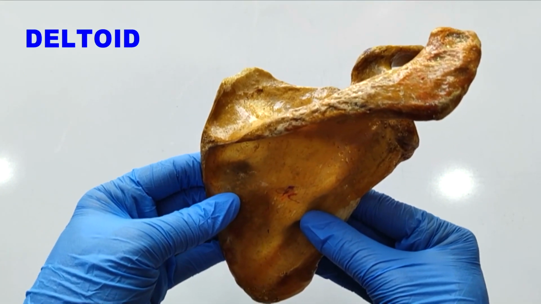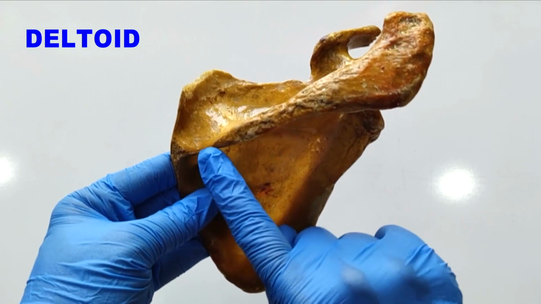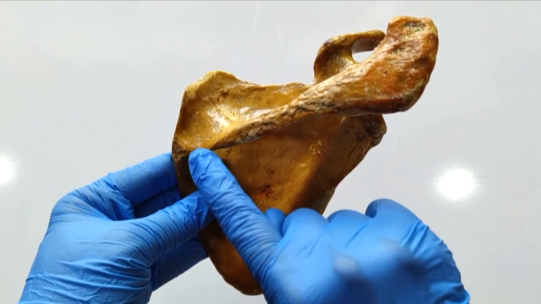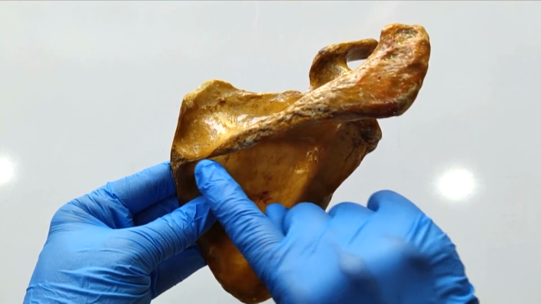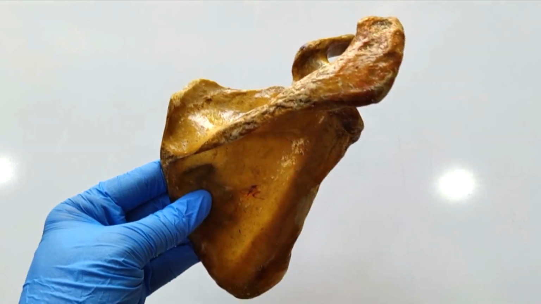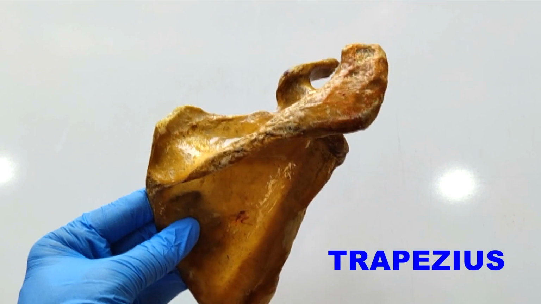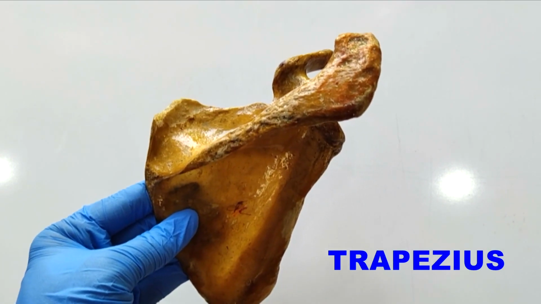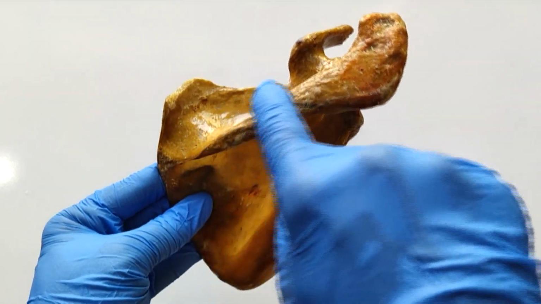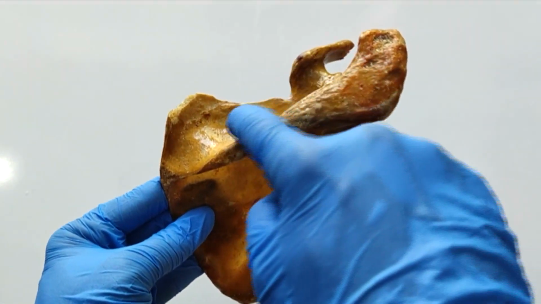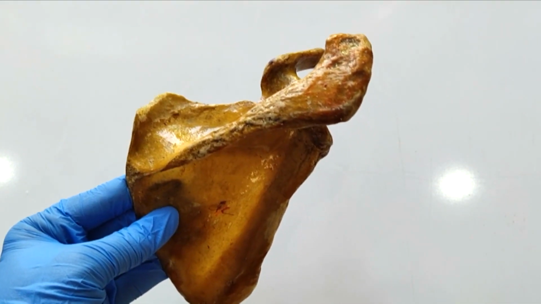So the posterior fibers of deltoid muscle take origin from the lower lip of the crest of spine. So lower lip of crest of spine gives origin to the posterior fibers of deltoid muscle. Then next muscle is the trapezius. The lower fibers of trapezius muscle get inserted into the upper lip of the crest of spine. So upper lip of crest of spine gives insertion to the lower fibers of trapezius.